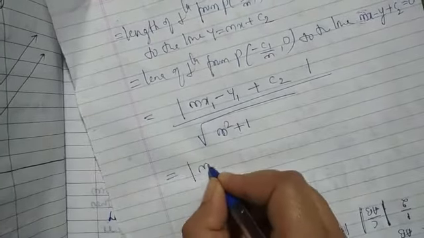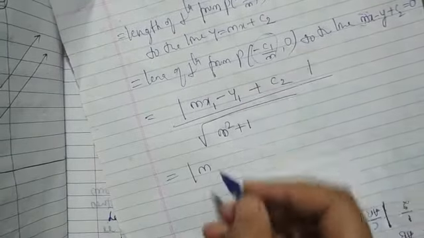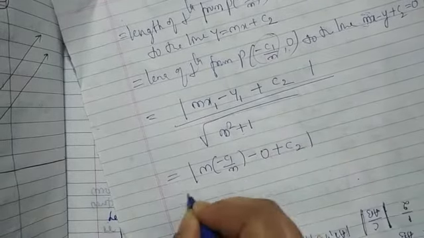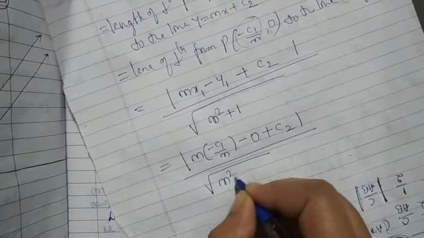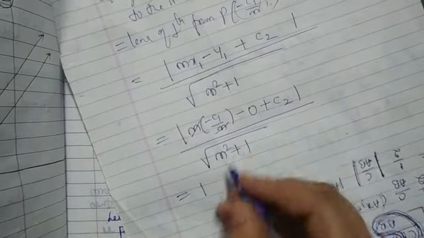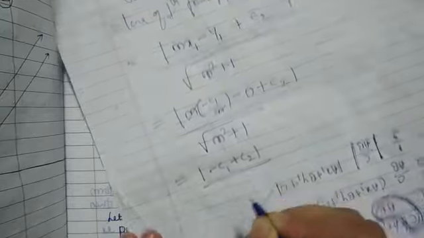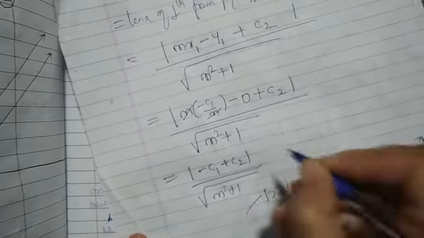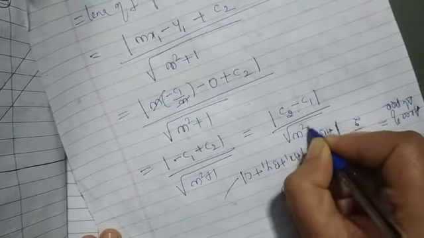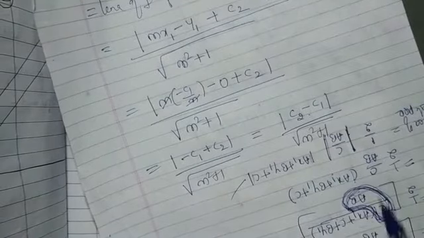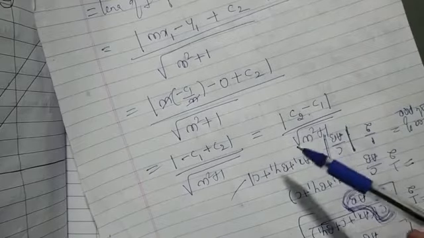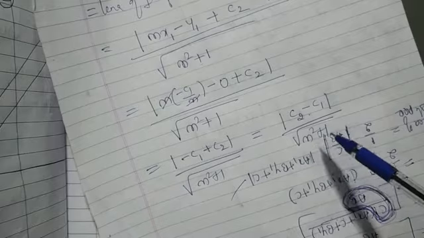So this is equal to mod of m into x1. x1 is minus c1 by m. And y1 is 0, plus c2. This is divided by root of m square plus 1. So m and m will get cancelled. Modulus of minus c1 plus c2 divided by root of m square plus 1. So the first is the positive term, the next is the negative term, so that we have root of m square plus 1. So the distance between two parallel lines is given by modulus of c2 minus c1 divided by root of m square plus 1.